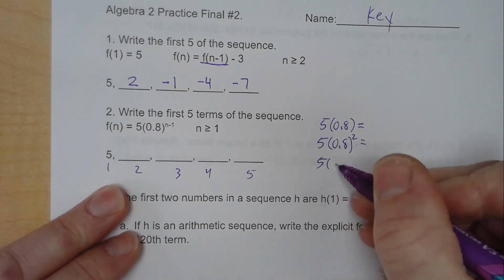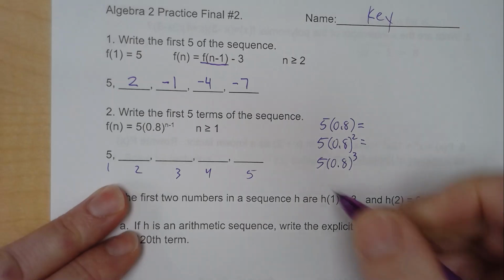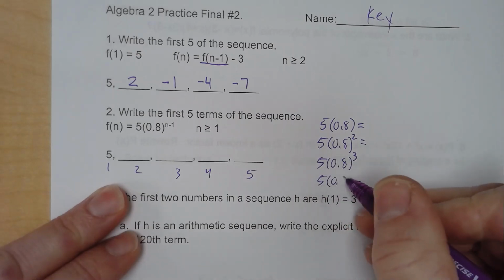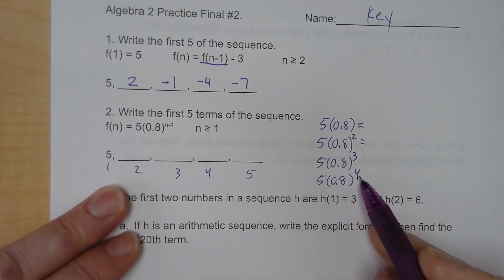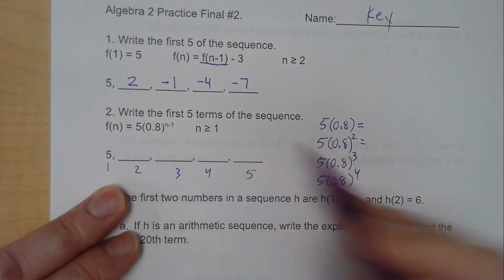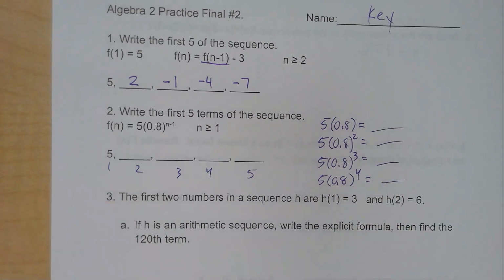And you're going to do 5 times 0.8 to the 3rd power, and then 5 times 0.8 to the 4th power, because it's n minus 1, so the 5th term is actually to the 4th power, because you're losing 1 each time. So we just need to know these 4 answers.